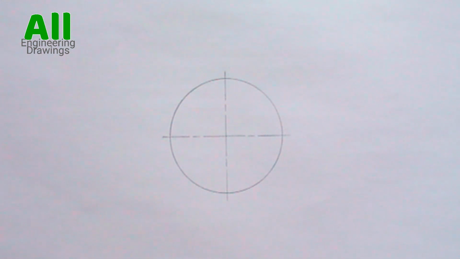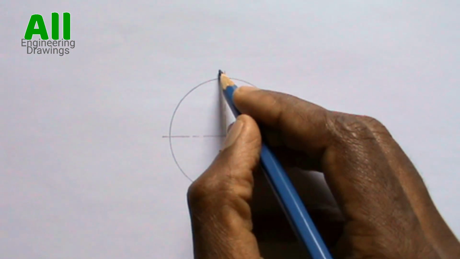In this video, I will be showing you how to inscribe a square in a circle. After drawing the required circle and dividing it into 4 equal parts, now label the point where lines of division intersect the circumference of the circle.